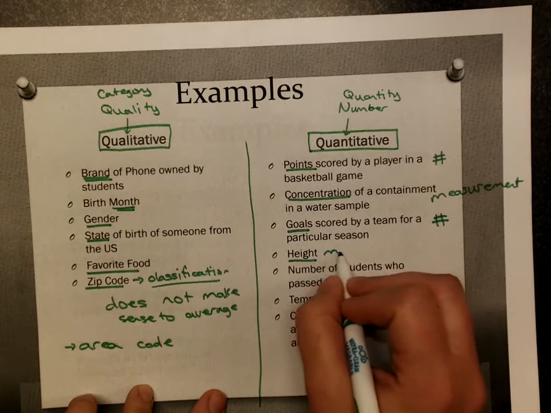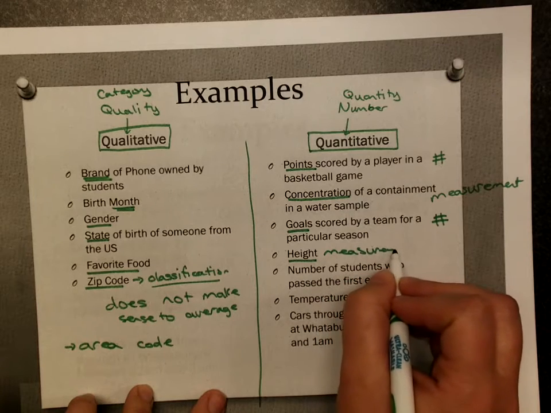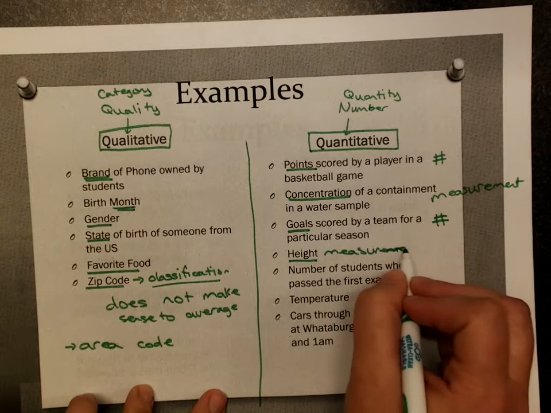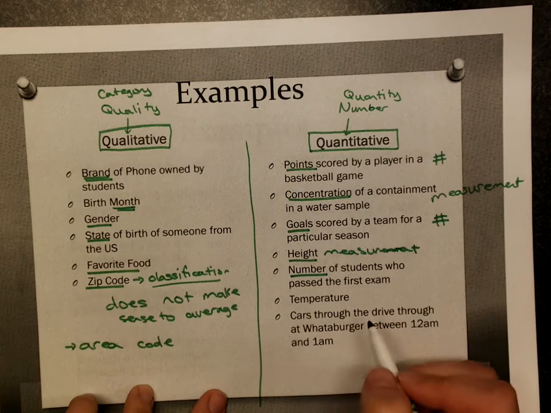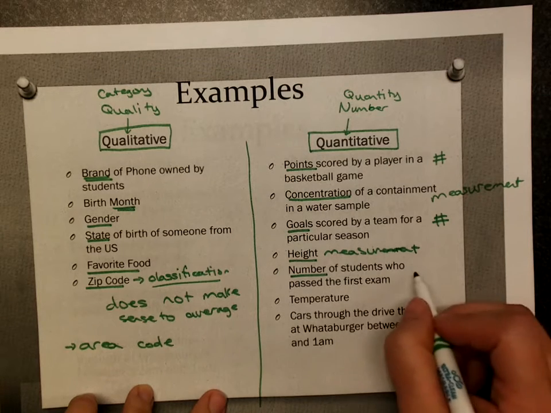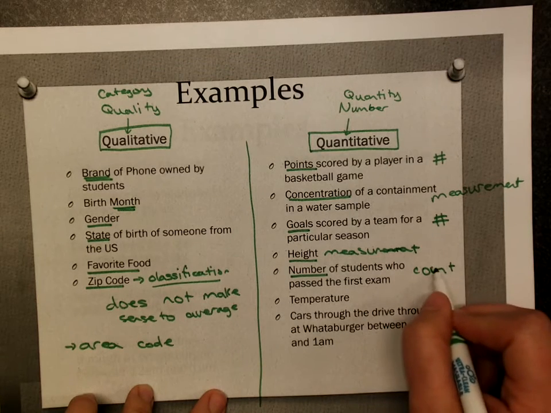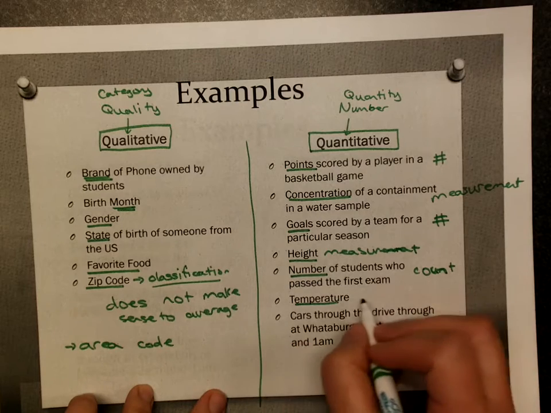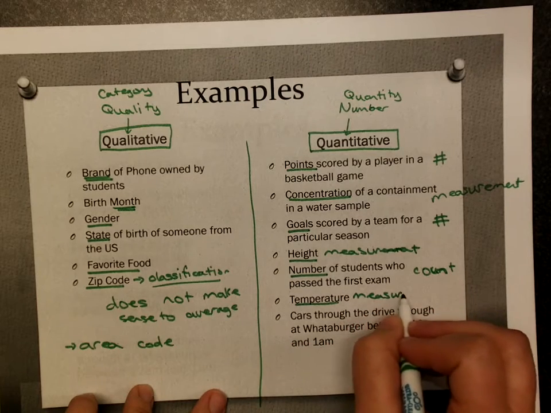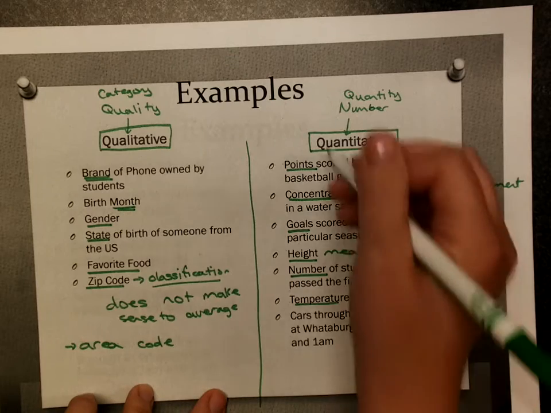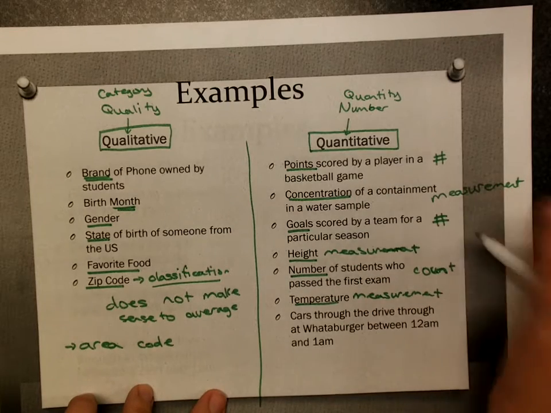Height is a measurement. The number of students who passed the first exam, that's a count, how many passed. Temperature is another measurement. These are all numerical, either counts or measurements.